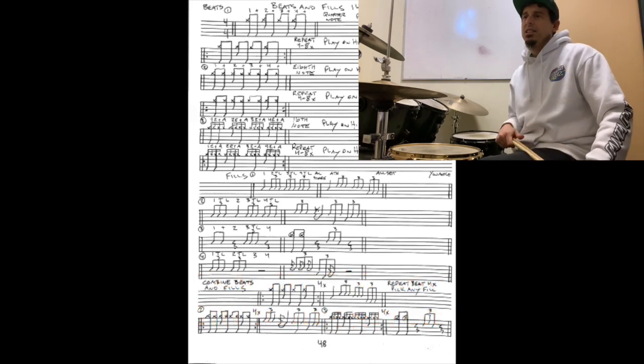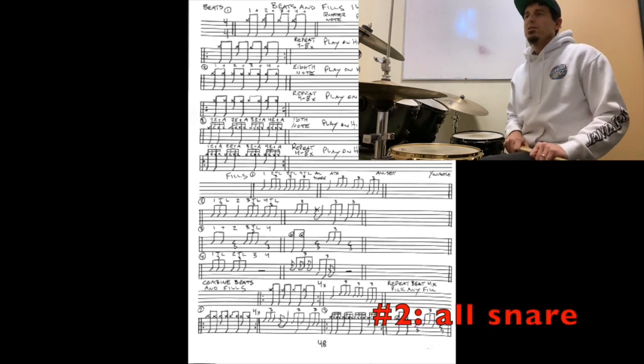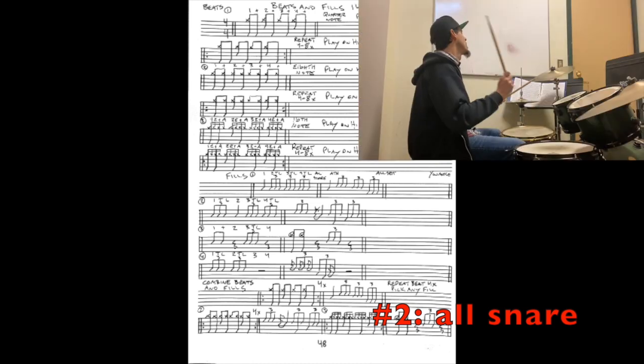Okay, let's go ahead and look at number 2. For number 2, we're going to start off with an 8th note triplet on beat 1. There's a quarter note on beat 2, and then 8th note triplets on beats 3 and 4. This is all snare.